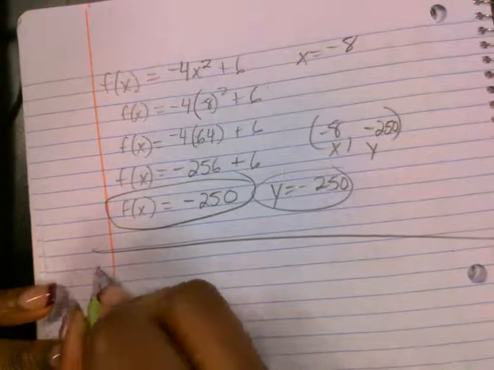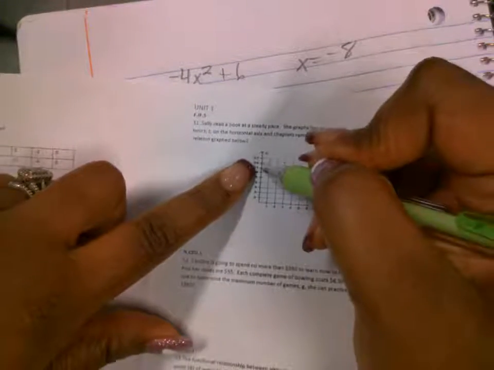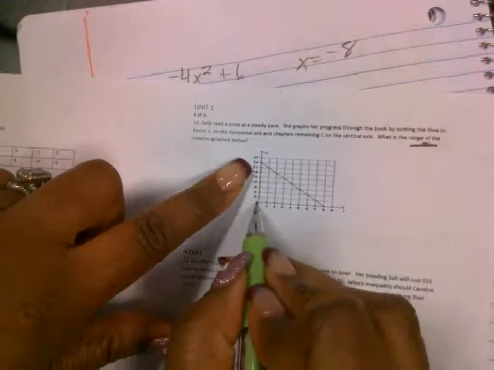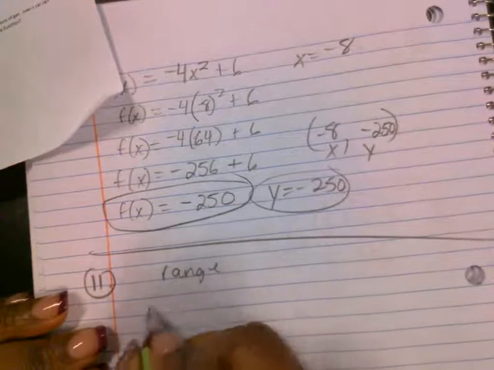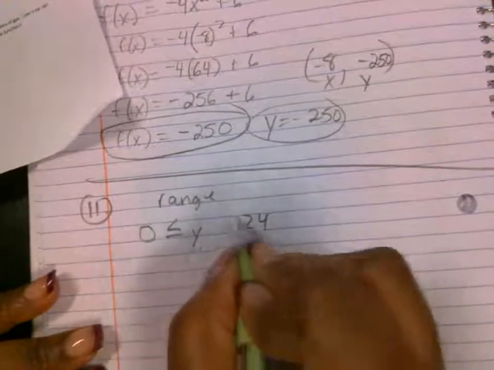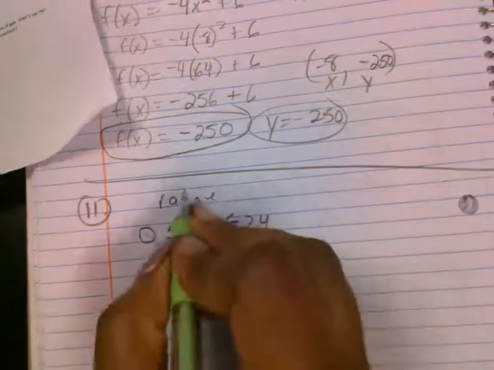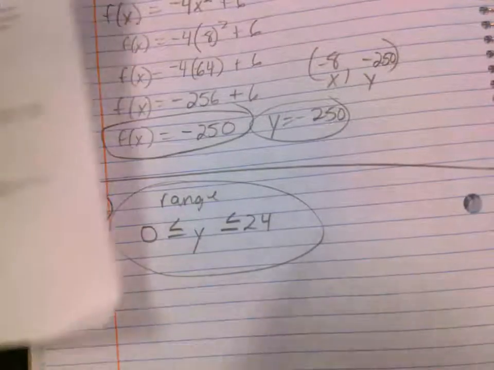Number 11, you're finding the range of this problem. The range is your possible y values. It goes from here to here. So it goes from 0 to 24. This is your range, from 0 to 24. So y is in the middle, less than or equal to, less than or equal to. This is your range.